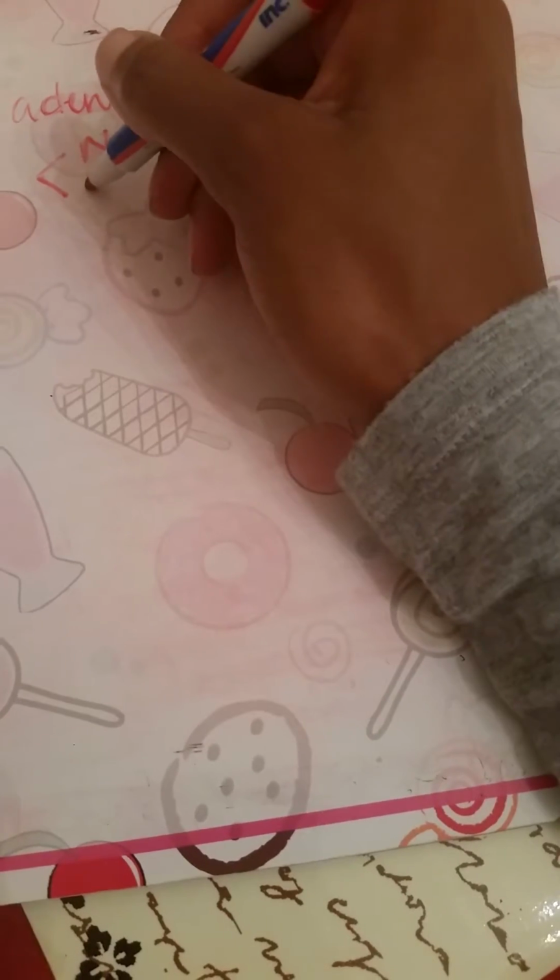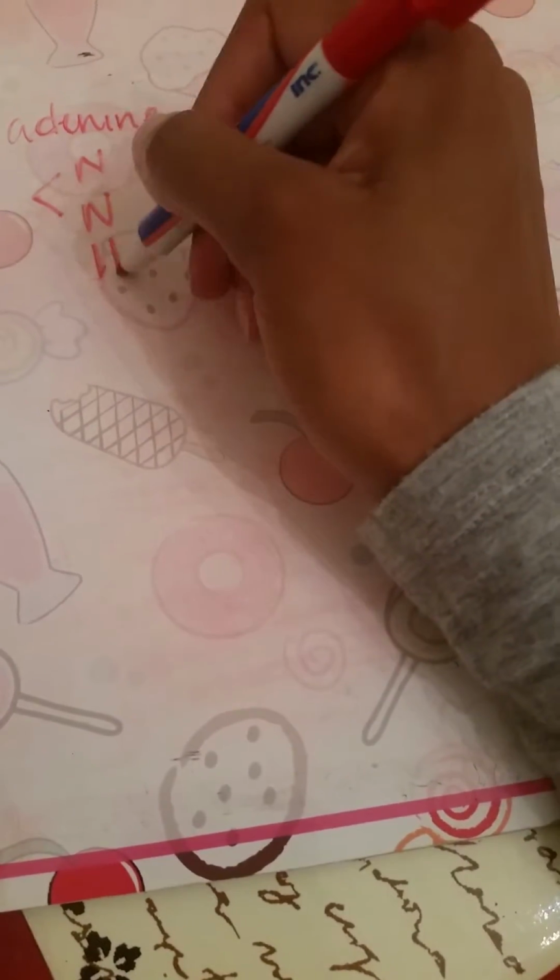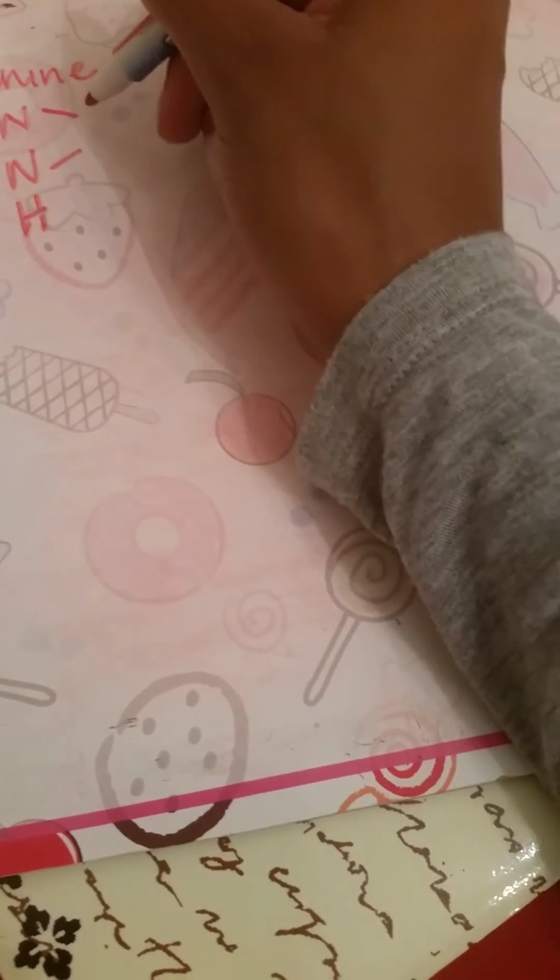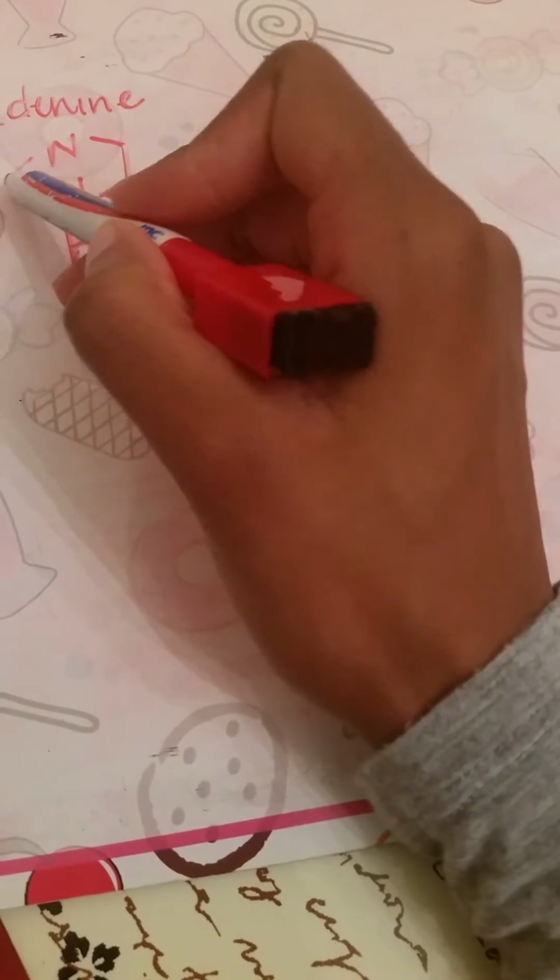I know there's an N here and an N here, and that N is attached to an H. So here's my 5-membered ring. That's 1, 2, 3, 4, 5 points.